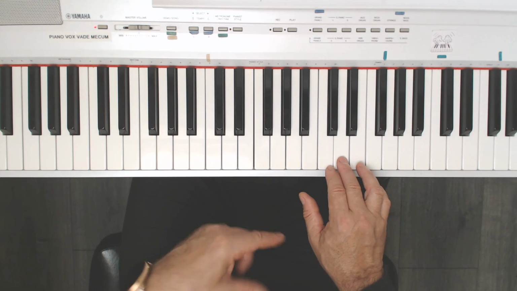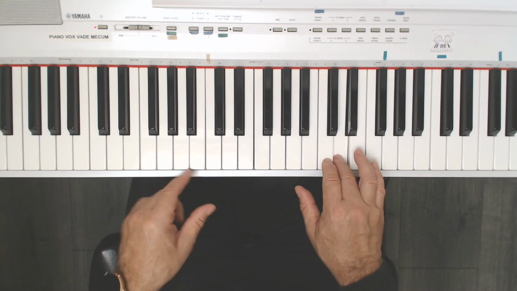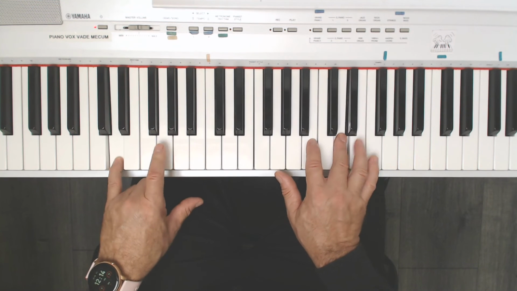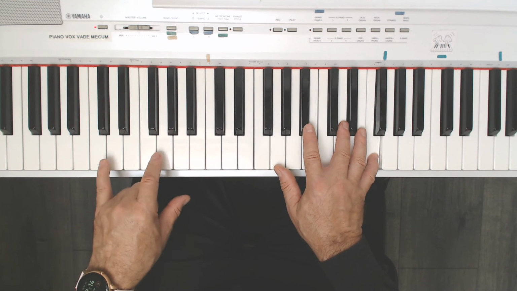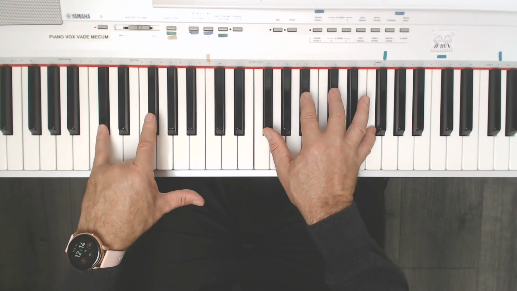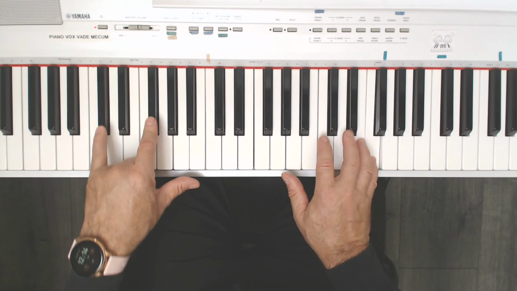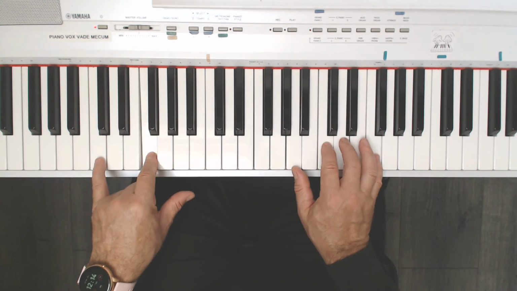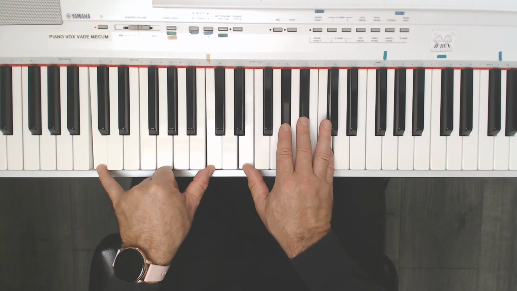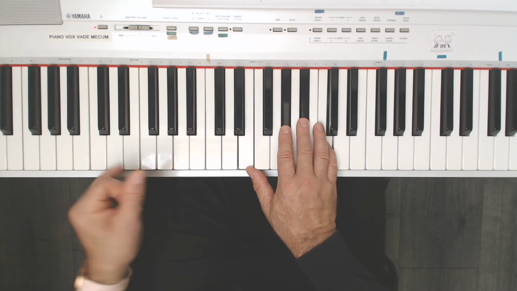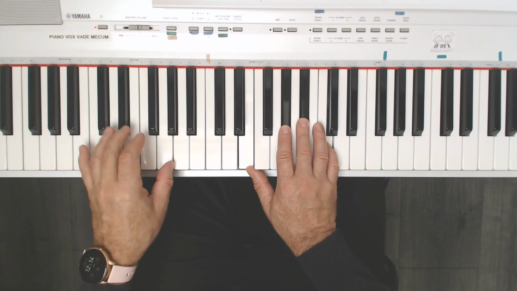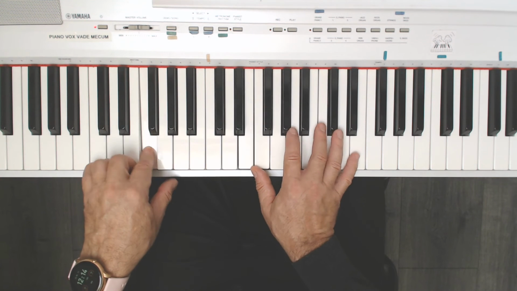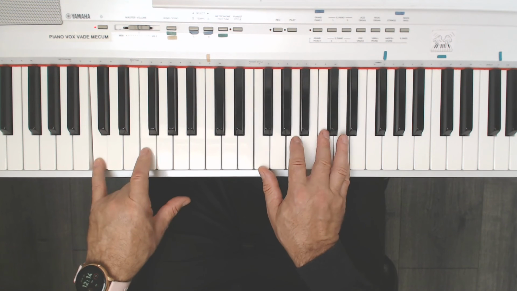Okay, slowly, the introduction again. Ba-dum, bum, ba-dum, bum, bum, ba-dum, what I'm doing. Bum, ba-dum, bum, bum, ba-dum, bum, bum, ba-dum, ba-dum, bum. And then you can make this fancy if you want. G flat.